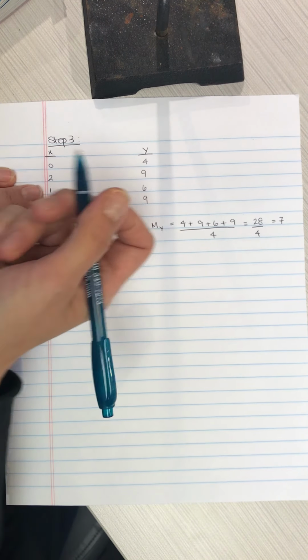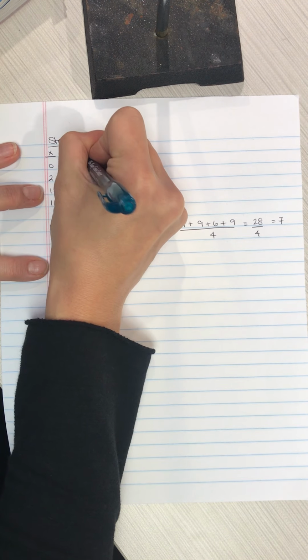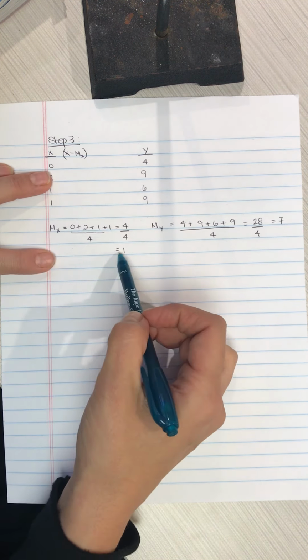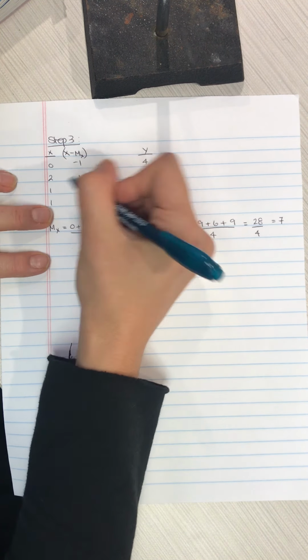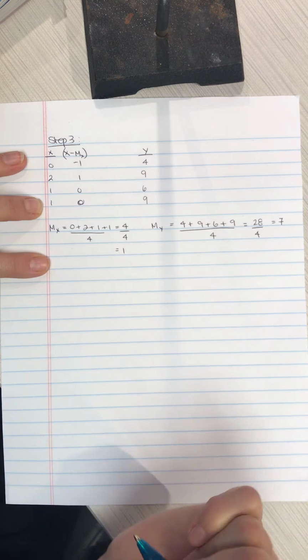I'm going to add a column up here. Each x score minus its mean. 0 minus 1 is minus 1. 2 minus 1 is 1. 1 minus 1 is 0. And that's for the next two.